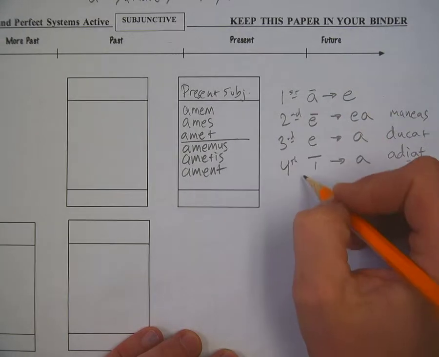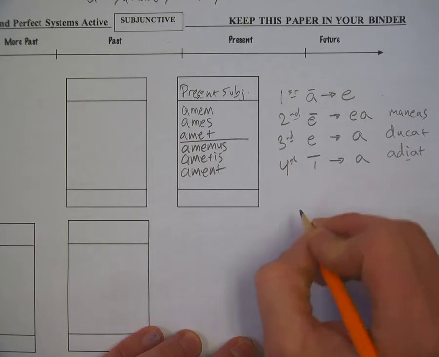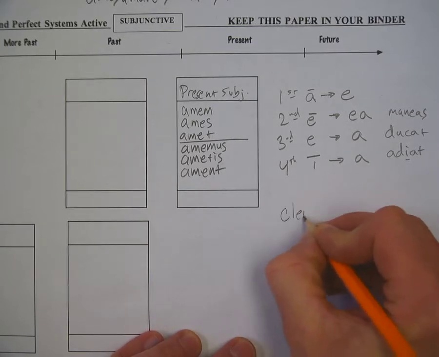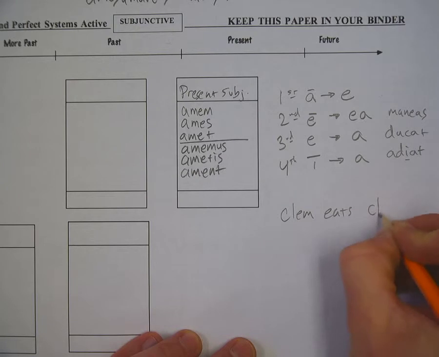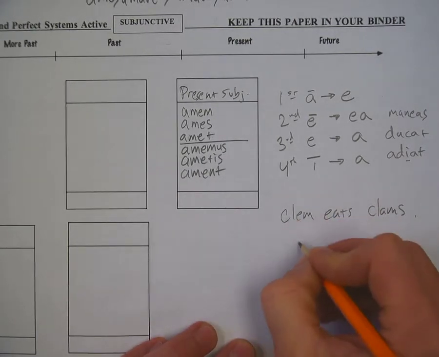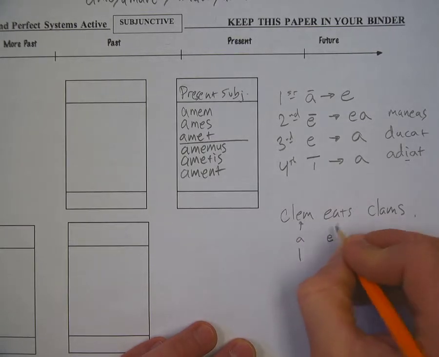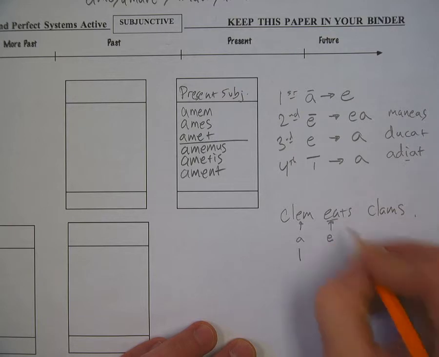And there's a little mnemonic device that people like to do for this. Sometimes people get confused by it, but basically it goes like this. Clem eats clams. The idea is that in first conjugation, the long A changes to an E. So that's first. In second conjugation, the E changes to an EA, like eats. Okay, that's second.